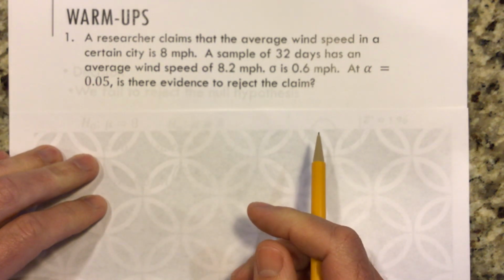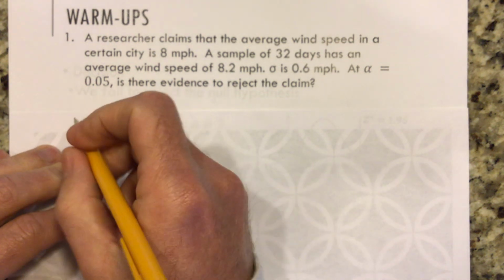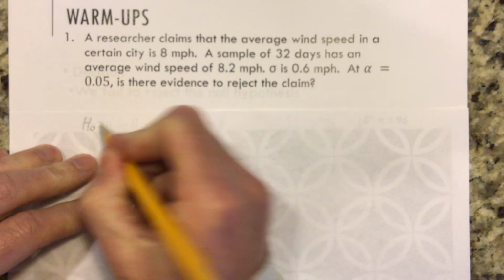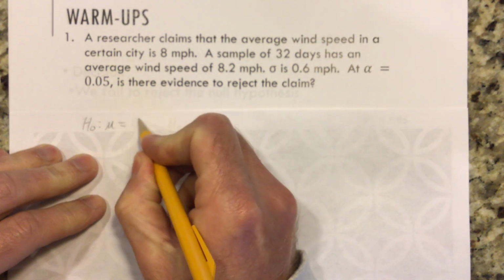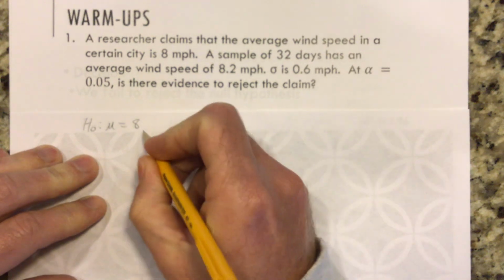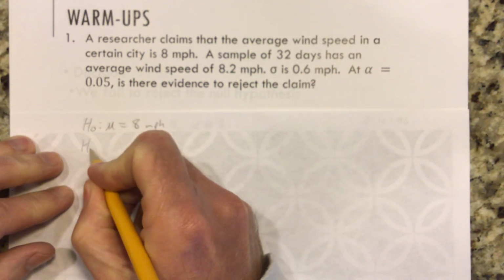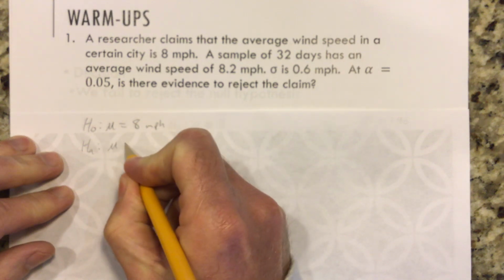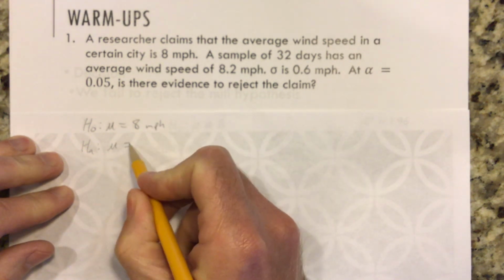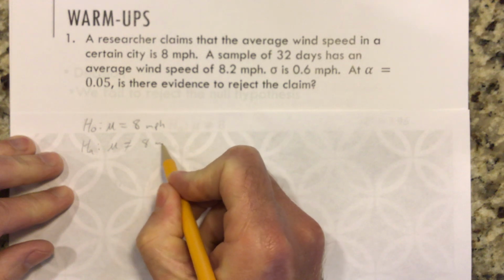Okay, so step one, we need to write our hypotheses, right? So our null hypothesis, the mean wind speed is 8 miles per hour. Okay, alternative, the wind speed is not 8 miles per hour.